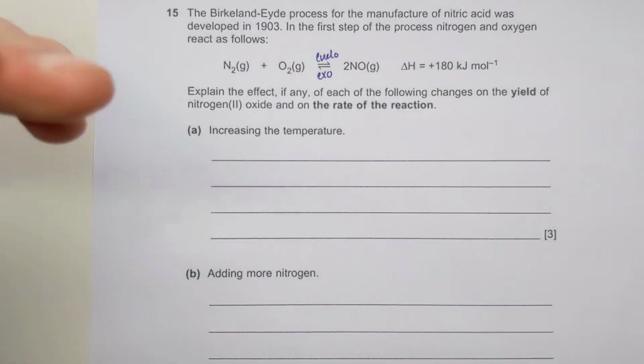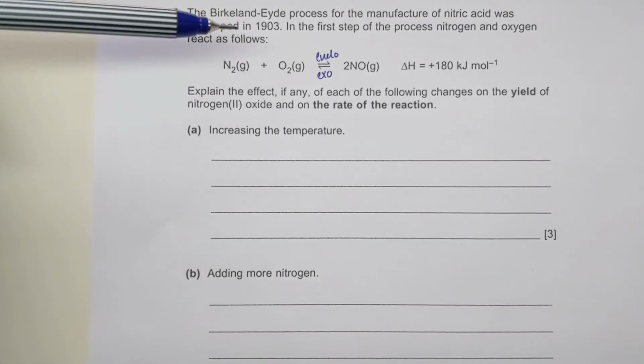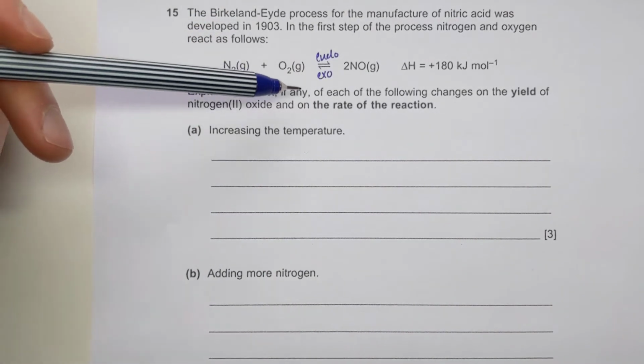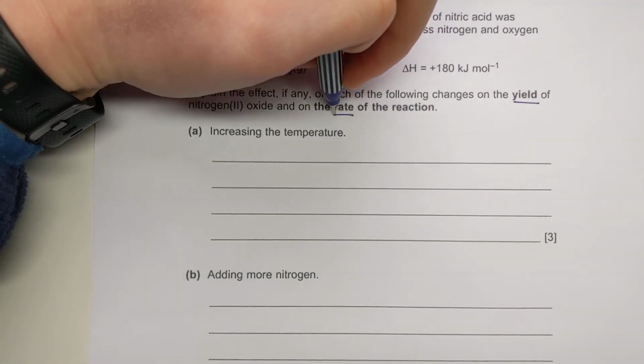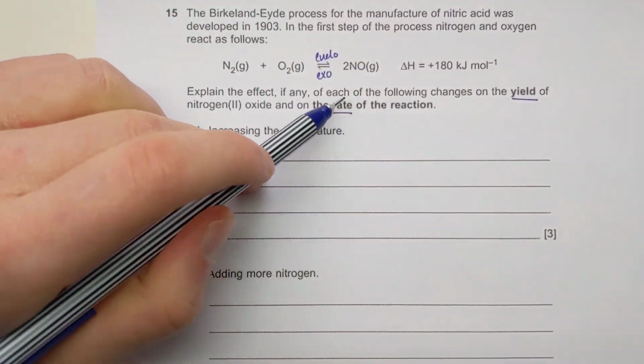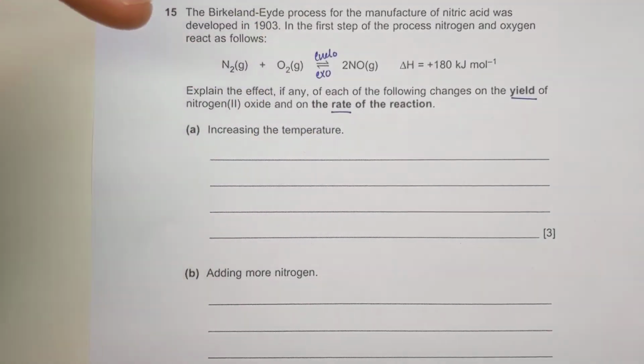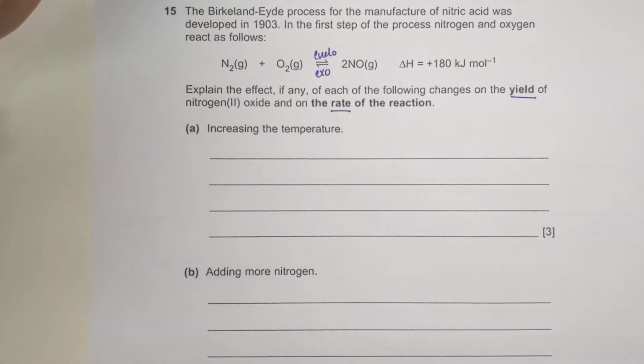Now this question, what some of us missed out, it had two parts to it. You had to explain the effect, if any, of each of the following changes on both the yield and the rate of reaction. Now rate's one thing, which a few of us missed. Yield, a few of us got confused with what that actually means. Yield in chemistry just means how much product do you make.